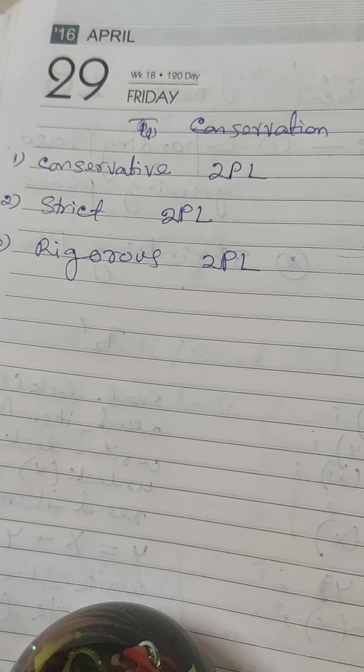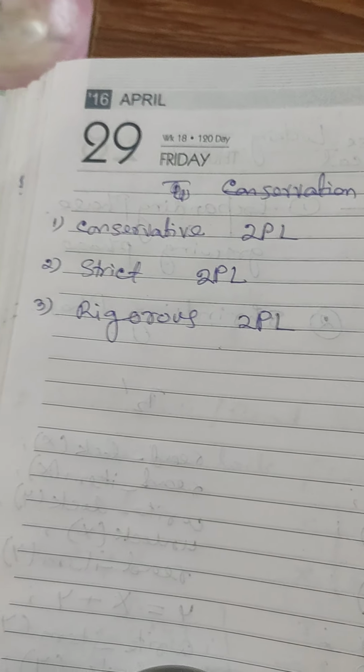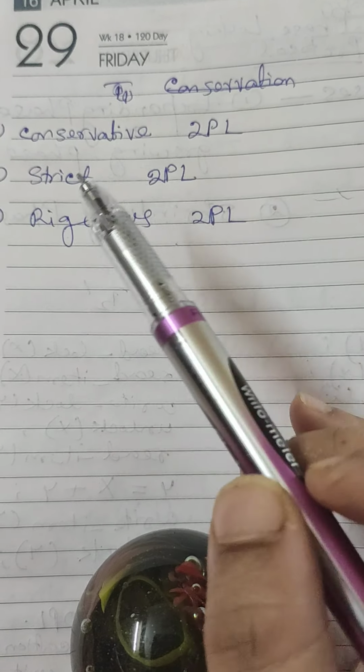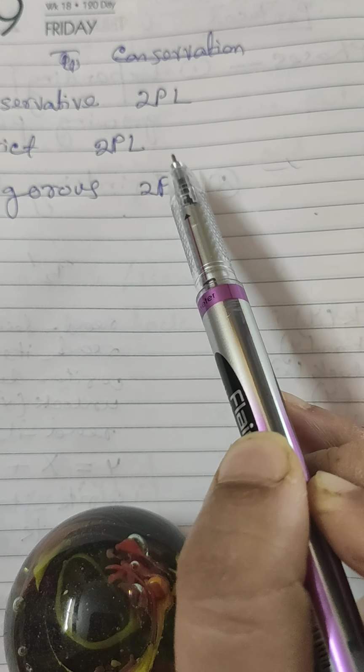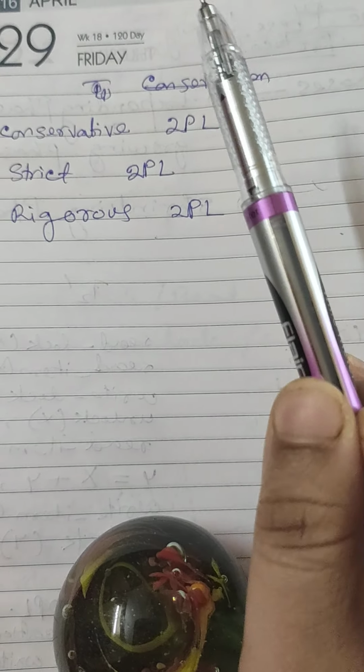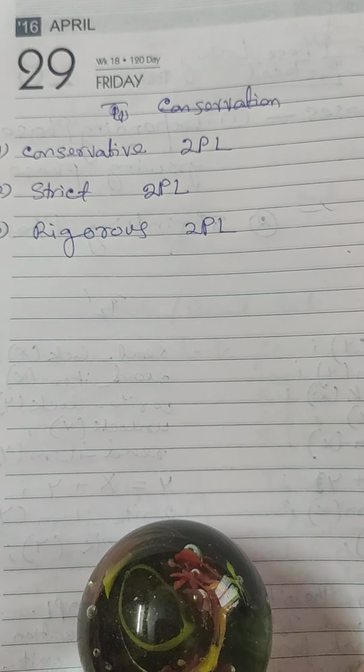So there are different variations of the two-phase locking protocol. One is the conservative two-phase locking protocol, another is the strict two-phase locking protocol, and another is the rigorous two-phase locking protocol. So what is the conservative two-phase locking protocol?